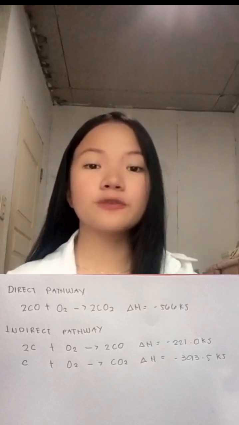To solve for the enthalpy change, we could use some identical reactions to the chemical reaction, and this refers to the indirect path. So let's solve the following reaction. We have here the direct pathway: 2 carbon monoxide plus oxygen leads to 2 carbon dioxide, and the enthalpy change is equal to negative 566 kilojoules.